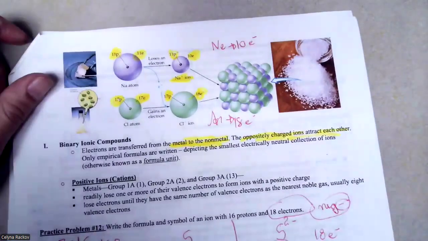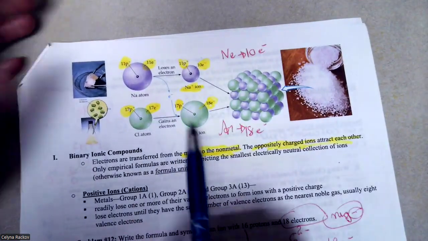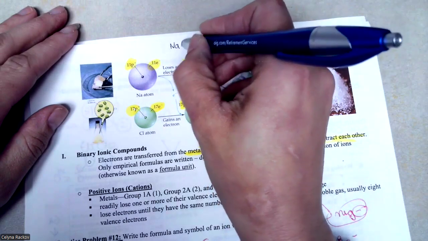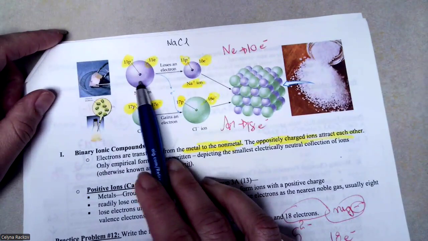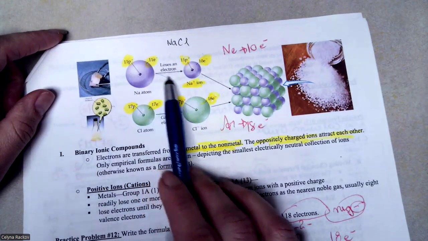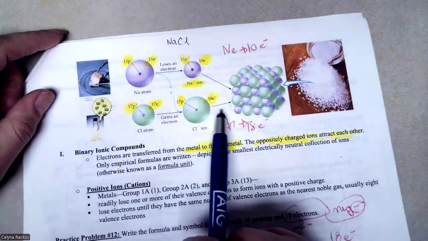Right? So for example, here, sodium chloride. Sodium is a metal, and chlorine is a non-metal. So the sodium atom loses an electron, and chlorine gains this electron.